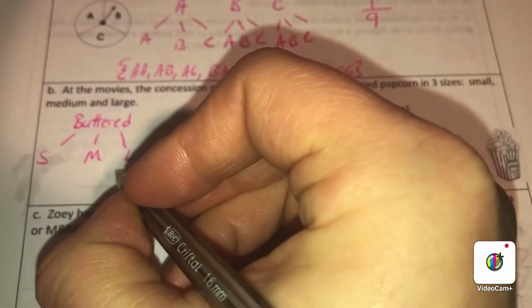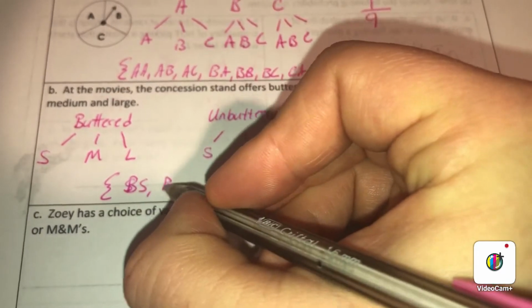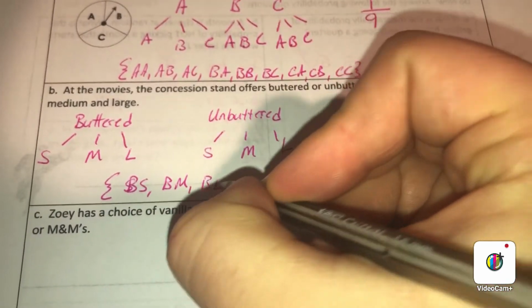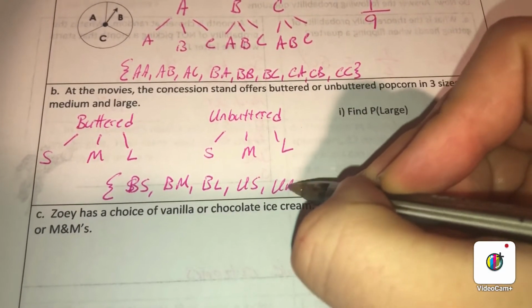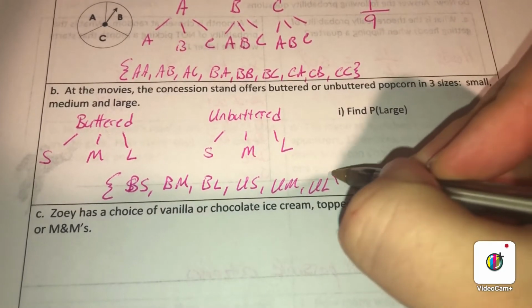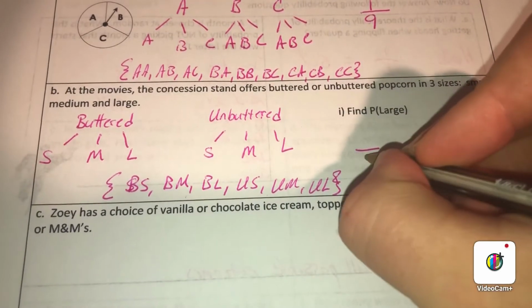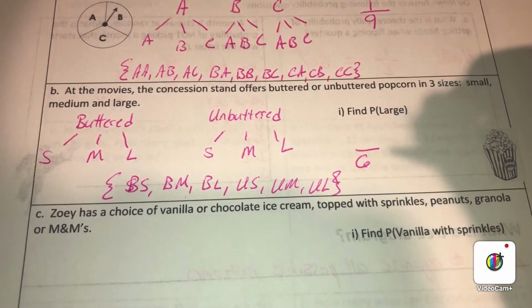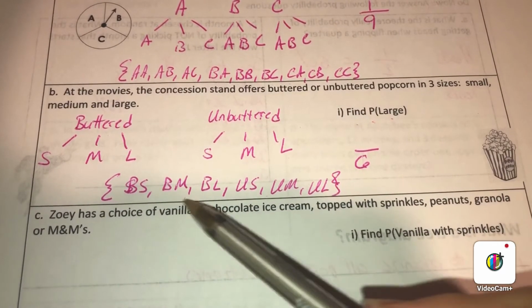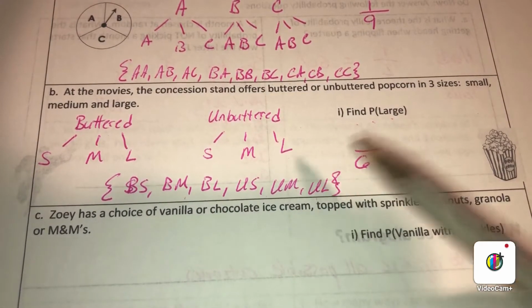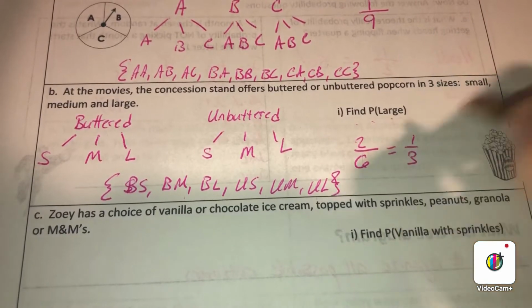So my sample space would be buttered small, buttered medium, buttered large, and then unbuttered small, unbuttered medium, unbuttered large. So that's 1, 2, 3, 4, 5, 6 possible outcomes. And then what's the probability of getting a large? Well, anything that has an L in it would be large. So I can get a buttered large or an unbuttered large. So it'd be 2 out of 6. And you can reduce that to 1/3.